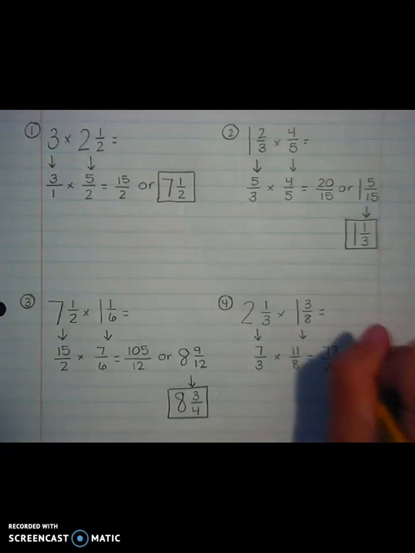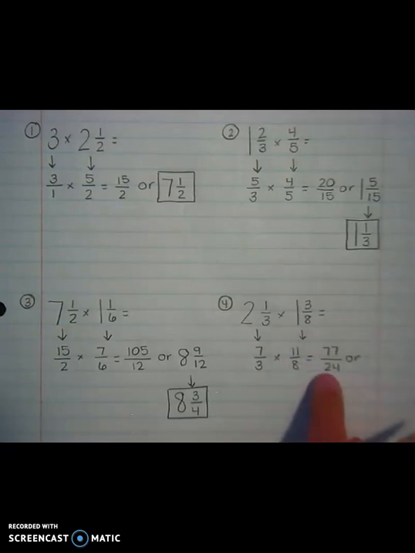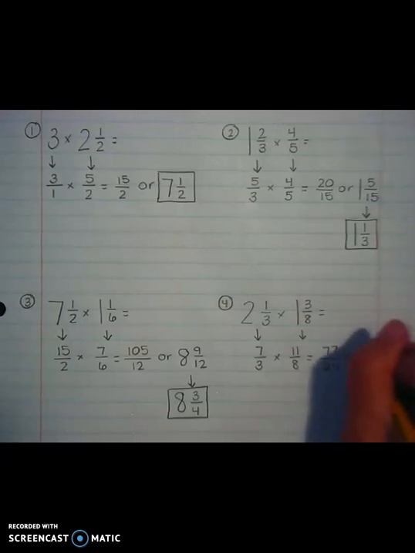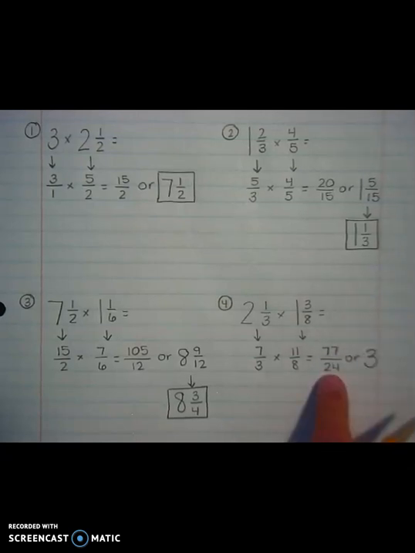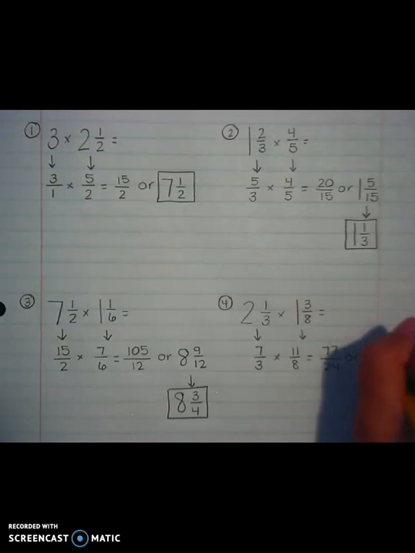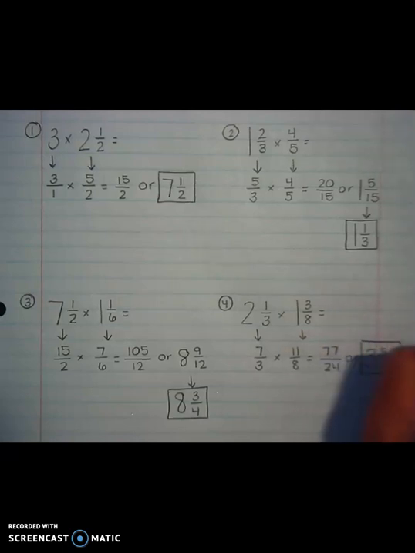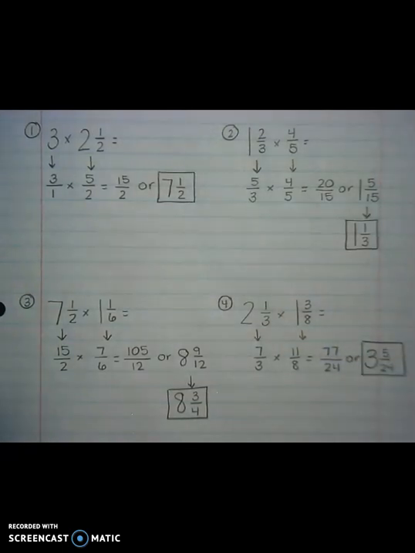This is an improper fraction, so I'll divide 77 by 24, which gets me 3. Since 3 times 24 is 72, that means that I still have 5 extra 24ths pieces. Since 5 and 24 don't share any common factors, I know that that's my final answer in simplest form.